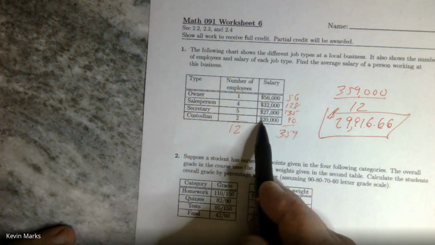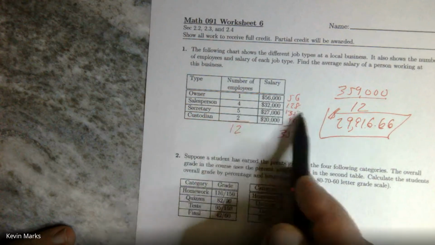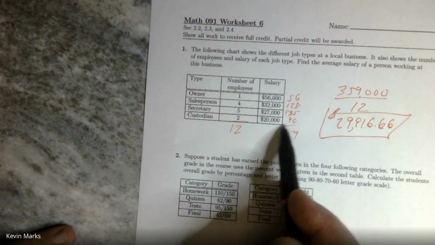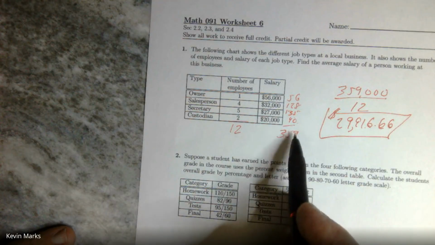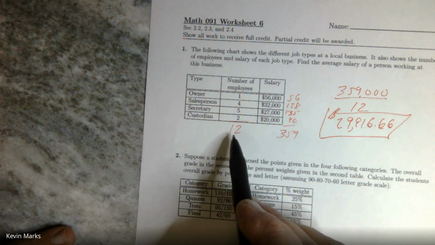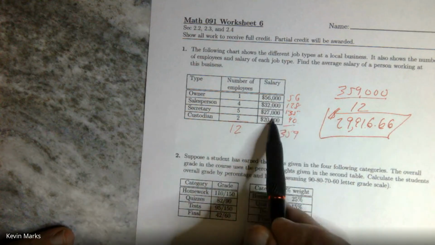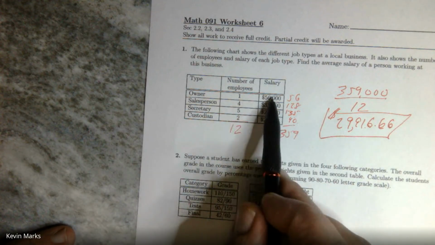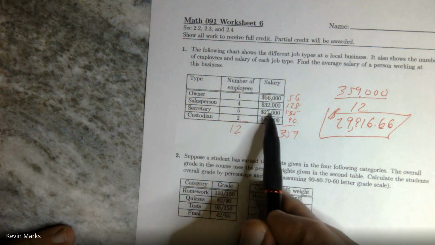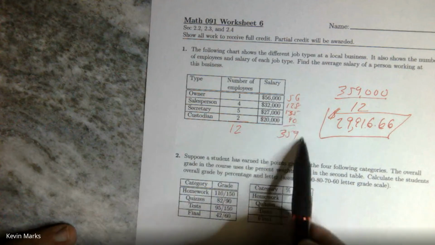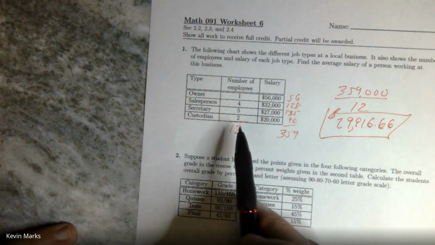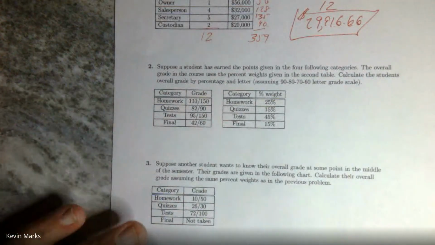So you take the things you're trying to average, multiply by how much weight they have, and add those totals. Then you divide by the total weight. It's like a tug of war. Imagine these 4 things, but this one's pulling 4 times as hard, this one's pulling 5 times as hard, and this one's pulling twice as hard. And then you divide by the total weight. Okay, all right, so let's try this one.